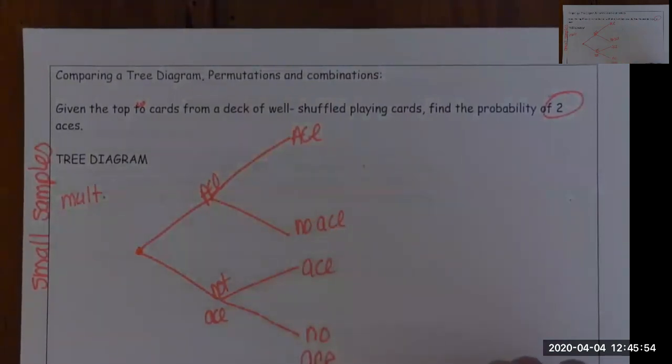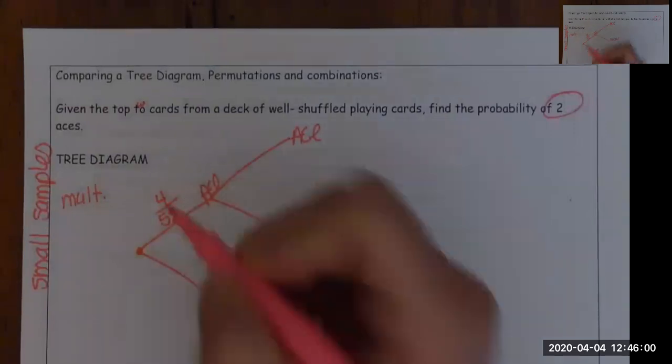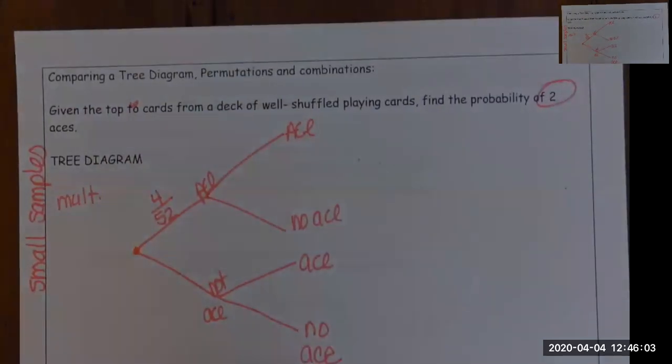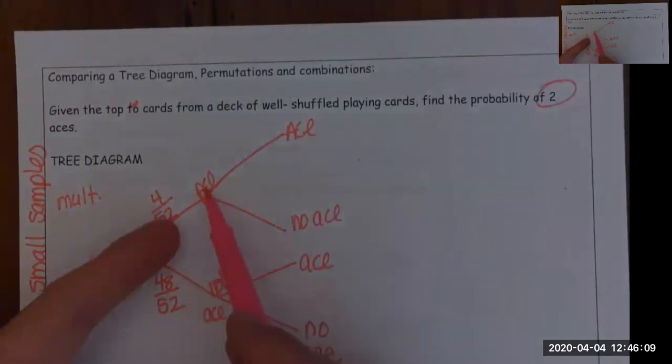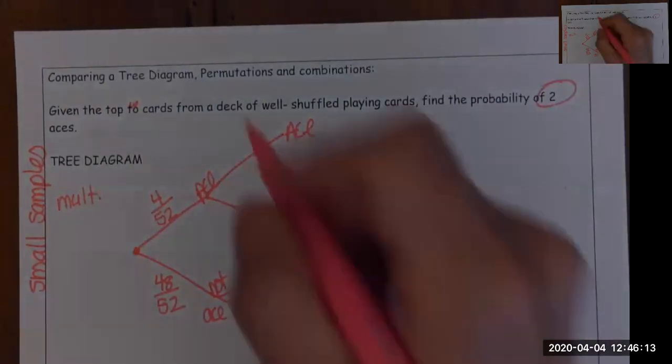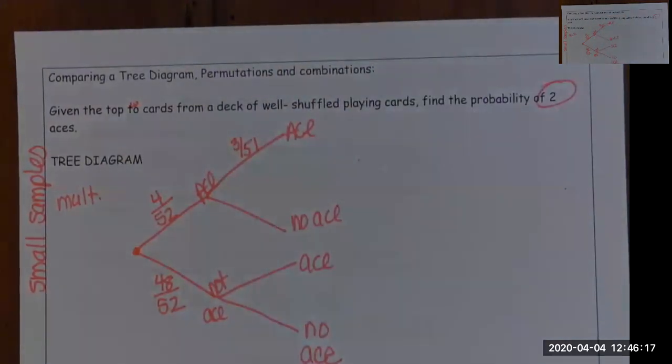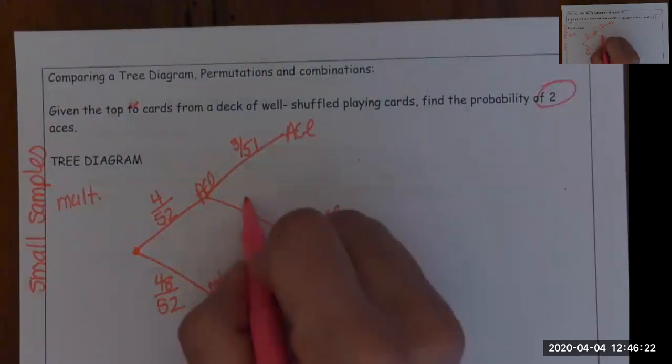So let's see, what's the probability that I'm going to get an ace the first time? Well, there's 4 of them. So 4 out of 52. What's the probability I won't get an ace? 48 out of 52. Now I picked my card, so in this line, 1 ace is gone. So what's the probability I get an ace this time? 3 out of 51. The probability I don't get an ace is still 48, right?